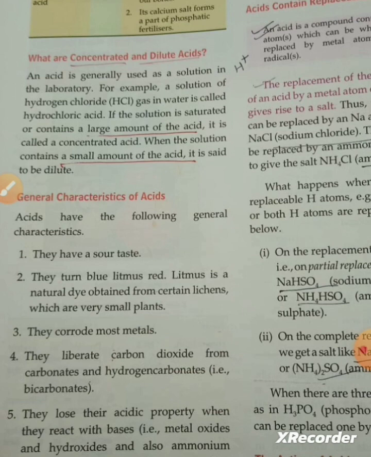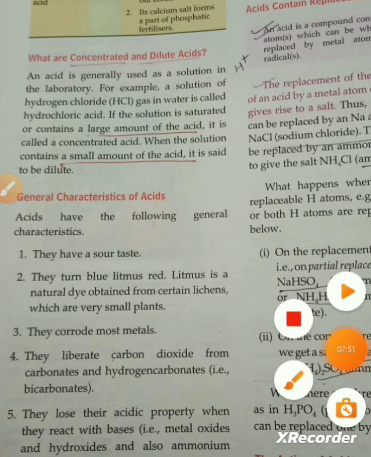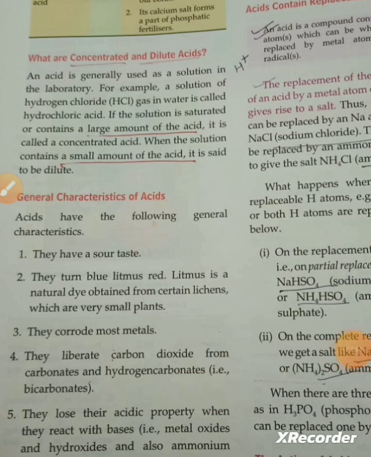Now move to the general characteristics of acids. Acids have the following general characteristics. So the main and first general characteristic of acid, I have told you earlier, is that they have a sour taste. It means that all the things that taste sour contain an acid. Second point is that they turn the blue litmus red.